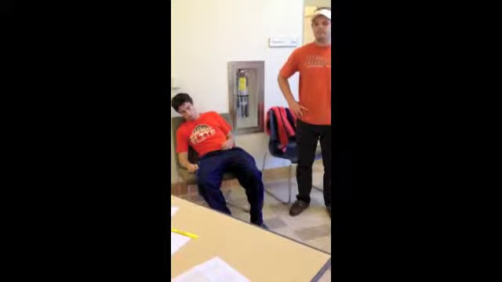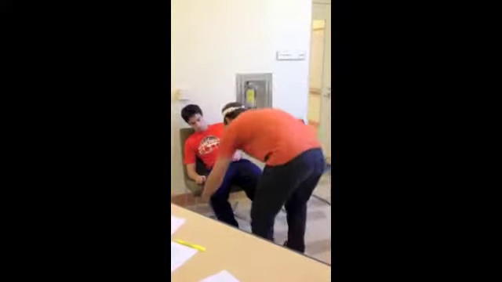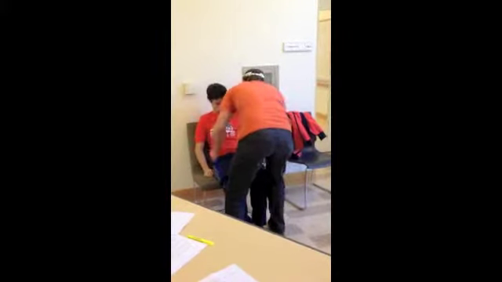Step 4. Check that the student has symmetrical alignment. Alright, let's push your knees together. Let's get you this way.